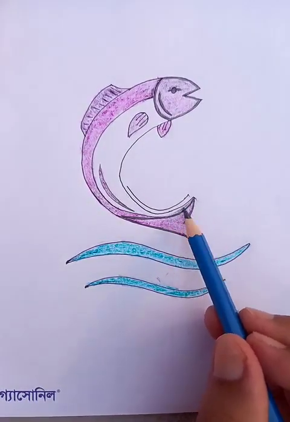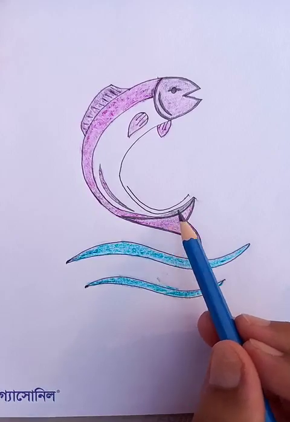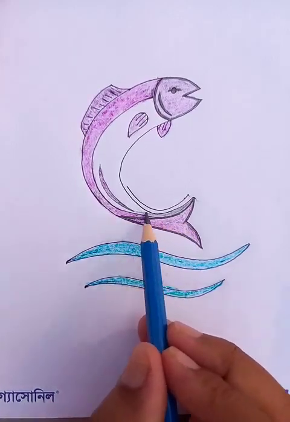And the other part of the tail is the ash color. As you can see, I am putting here.